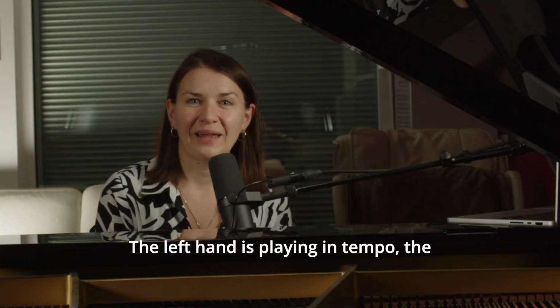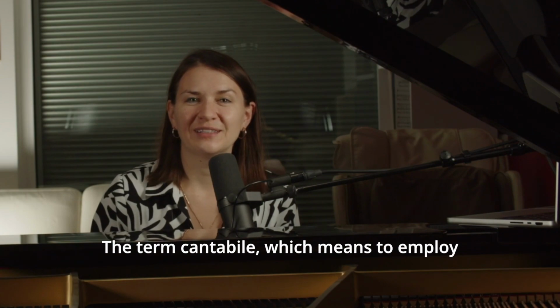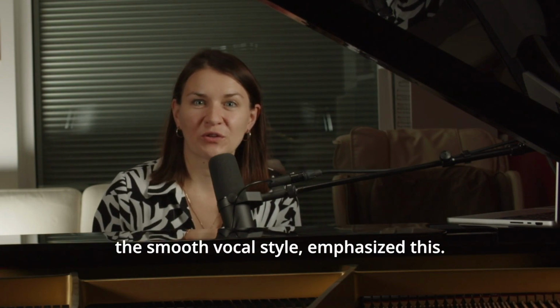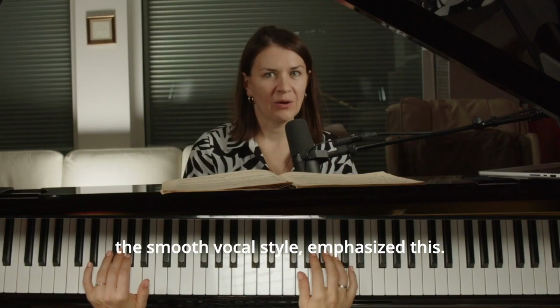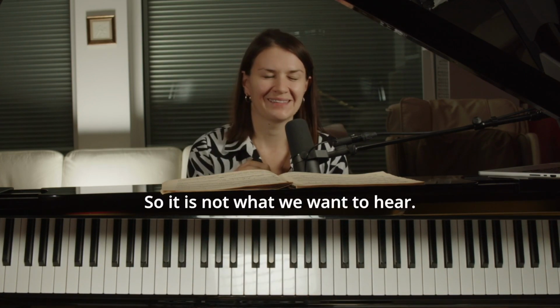The left hand is playing in tempo, the right hand is singing. The term cantabile, which means to employ the smooth vocal style, emphasizes this. Without tempo rubato, it would sound like this. So it's not what we want to hear.